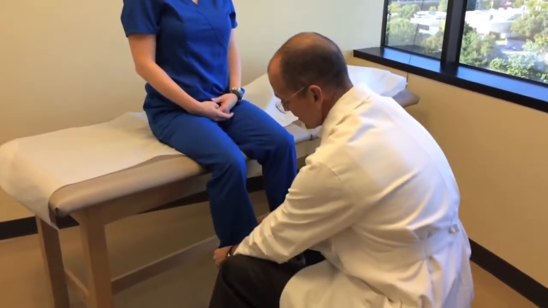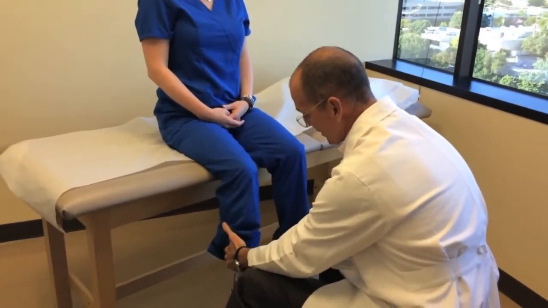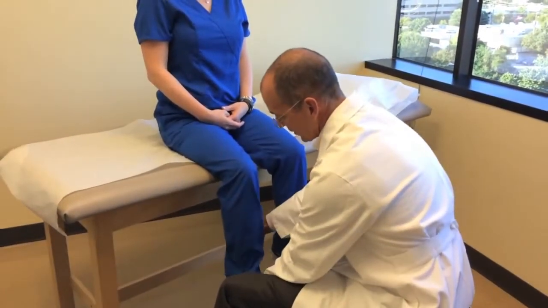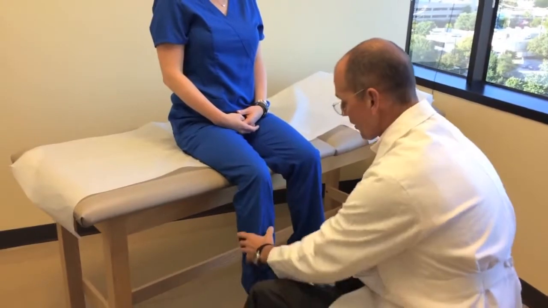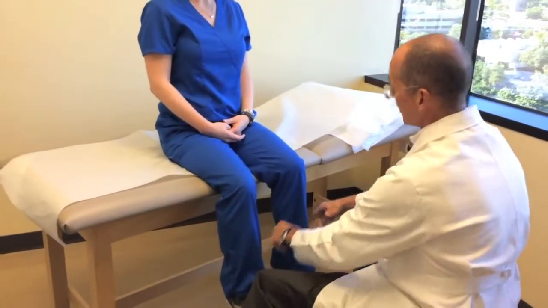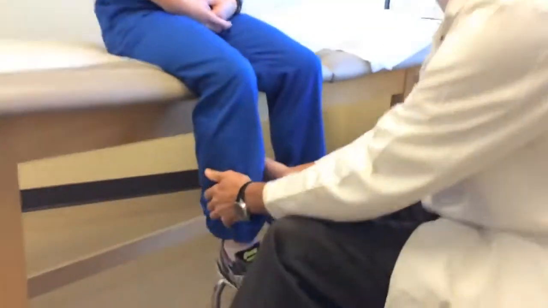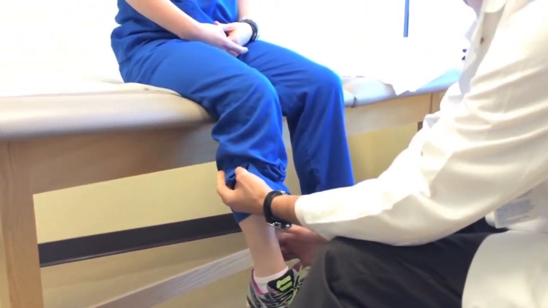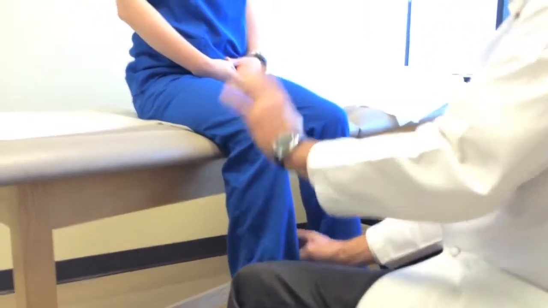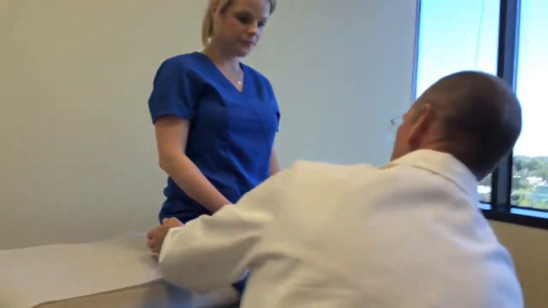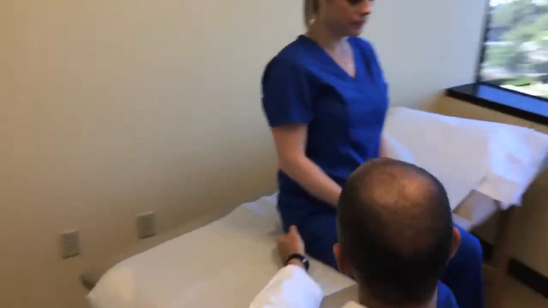In the seated position, we always do the basics. We want to check the pulse. She's got a good posterior tibial pulse. We check the DTRs, and they're all normal. Check for sensation. They're here, they're normal. We check for any edema on the lower extremity as well. And if there's posterior hip pain, that requires a different set of tests, and we always screen for that.